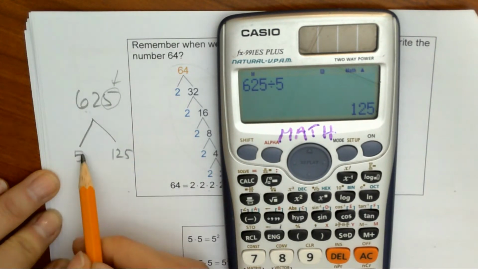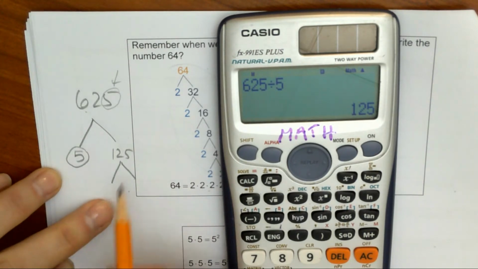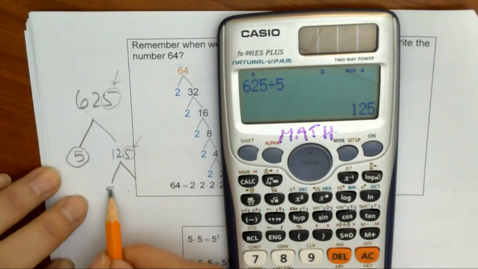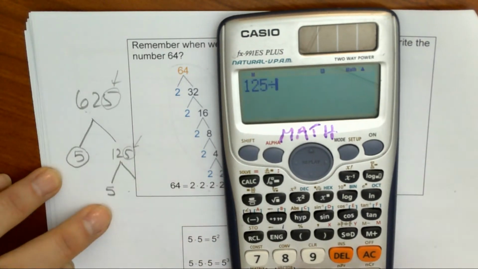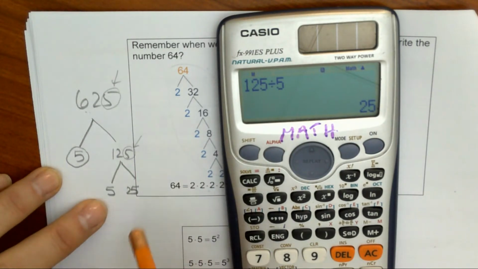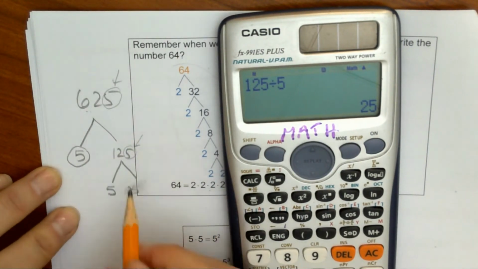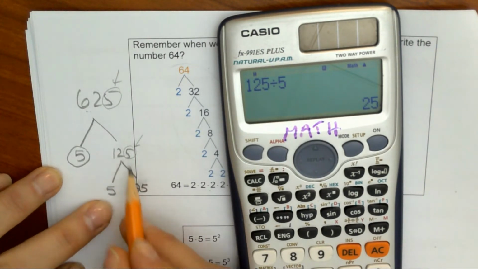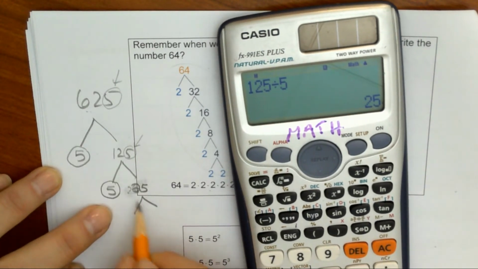Can I make 5 smaller? No. What times what is 125? Well, it ends in a 5, so I can divide this by 5. 25. So 5 times 25 is 125. I can't make 5 smaller, but 25 is 5 times 5.